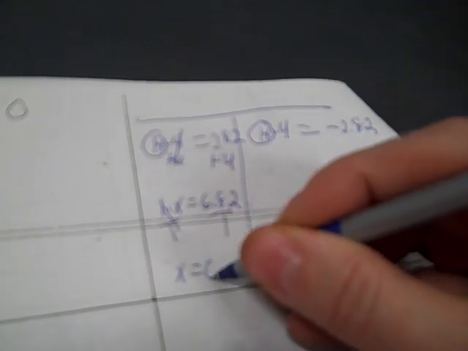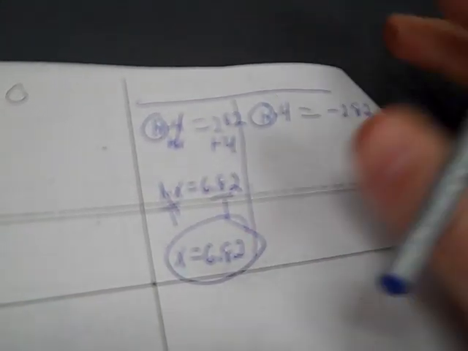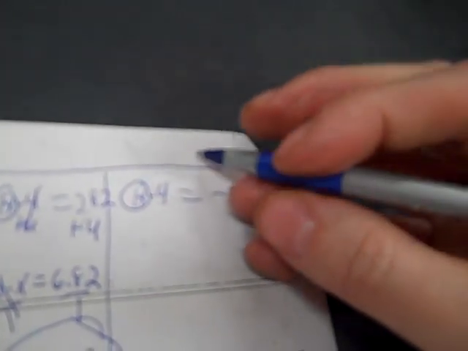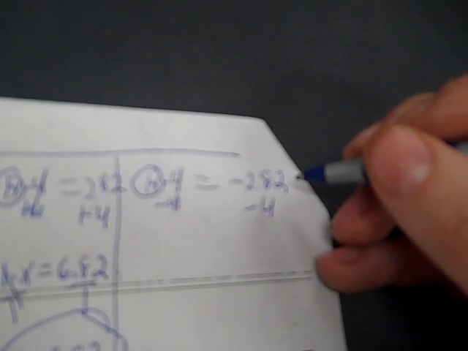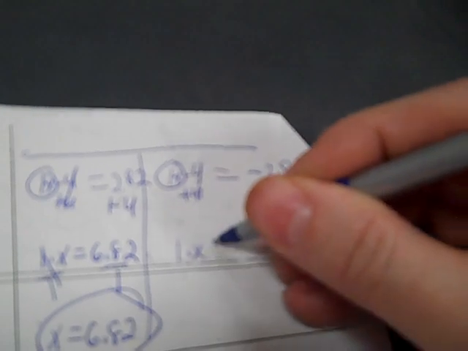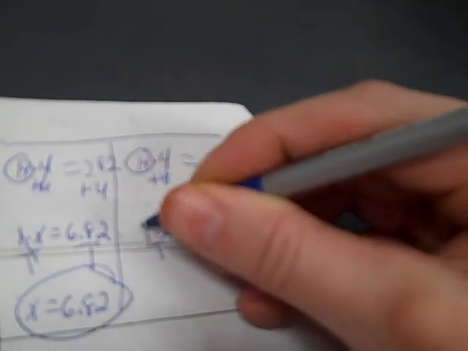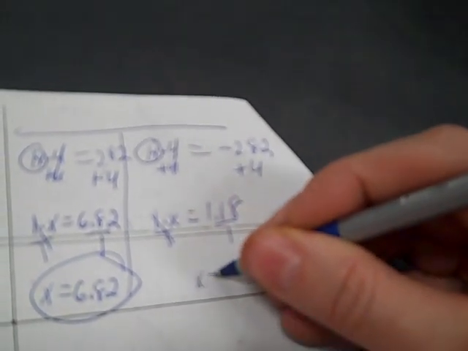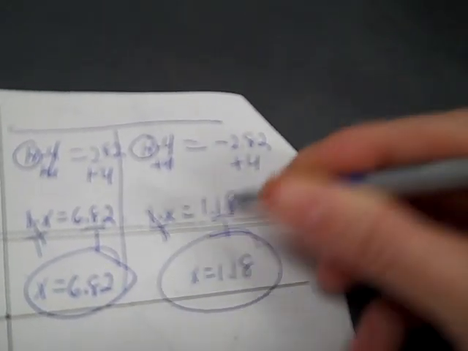Divided by 1, and that's still 6.82. Okay, now here I minus 4. Or no, I plus 4 still. What am I doing? Plus 4. So 1 times x, now I take negative 2.82 plus 4, 1.18, and divide by 1, and that's still 1.18. So I end up with the 2 answers, just like I always should when it's blocked.